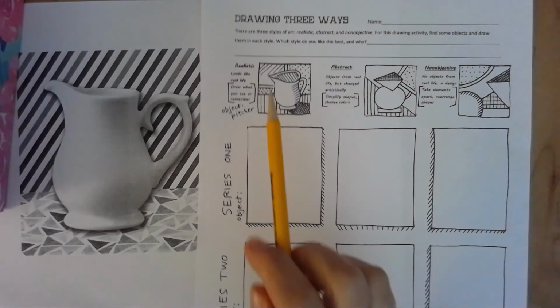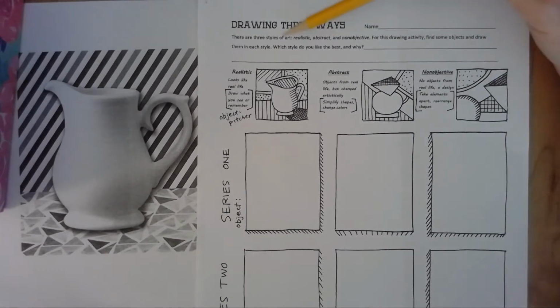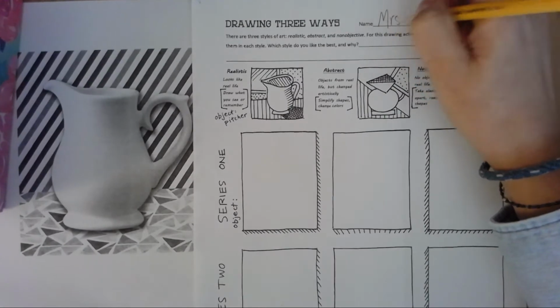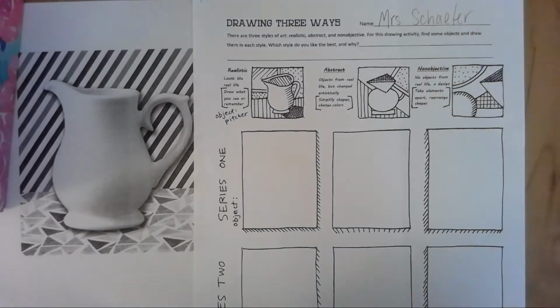So up here, I want you to also answer, what style do you like best and why when you are done with this? Let's not answer it first. Let's give it a try first. So we're gonna put our name on it. Okay. Then I'm going to start with the realistic.